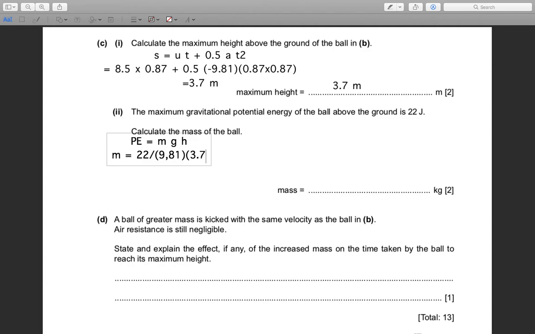So we get on the calculator 0.61. Yes, the answer is 0.61 kilograms.